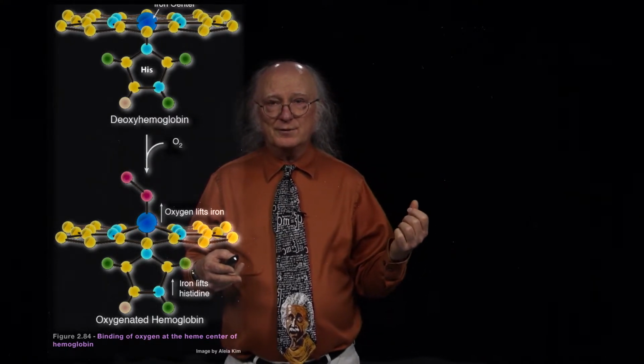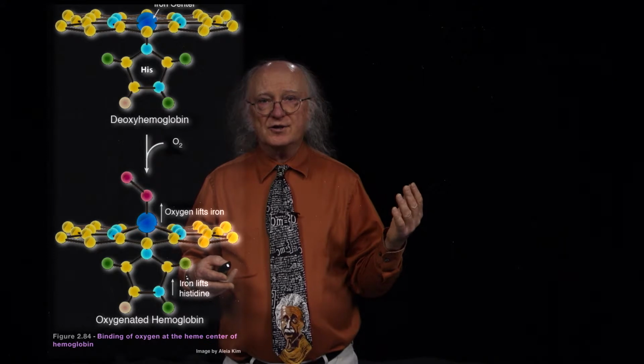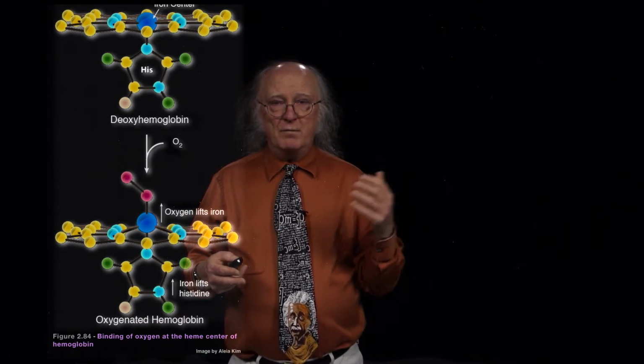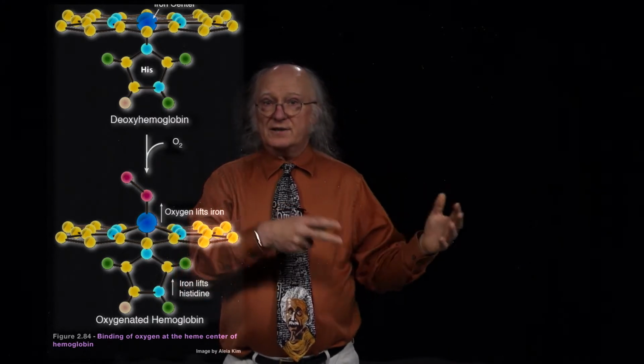We want to get it loaded up with oxygen as much as possible. When oxygen binds to one of the 4 chains, it favors the binding of oxygen by the other chains. Okay? What we've done is converted hemoglobin from a state where it didn't bind much oxygen at all, that's before the first one bound, to a place where it wants to bind more after the first one has bound.